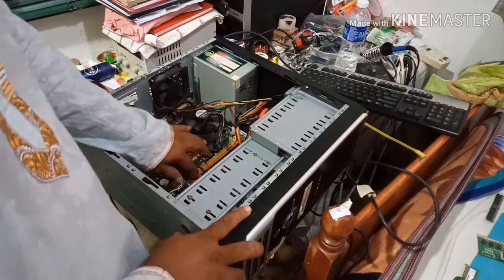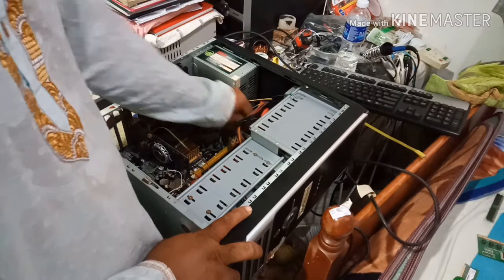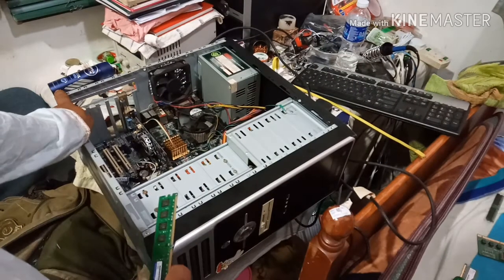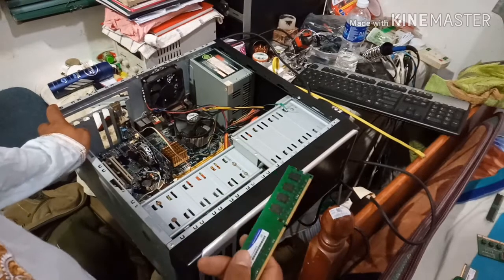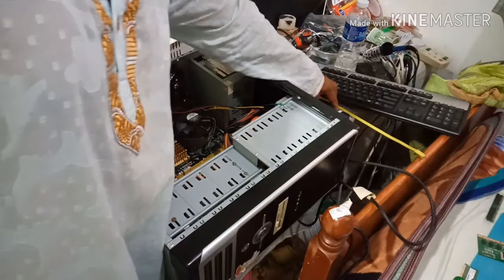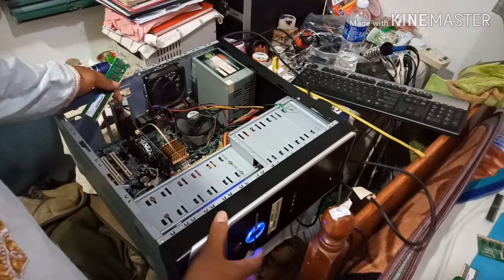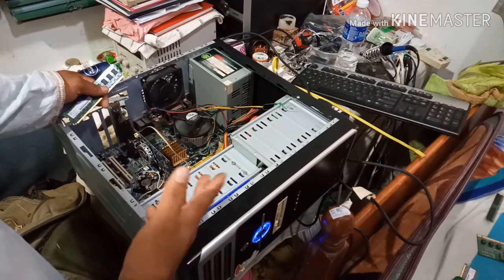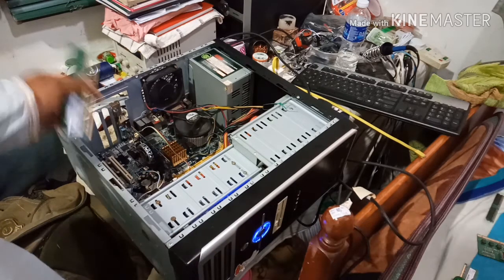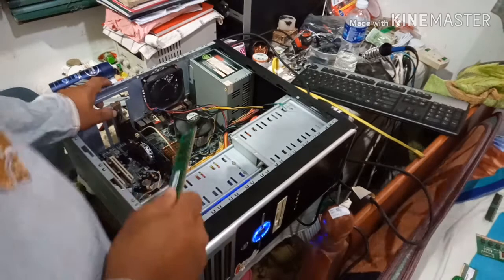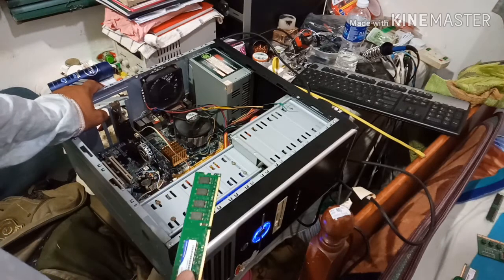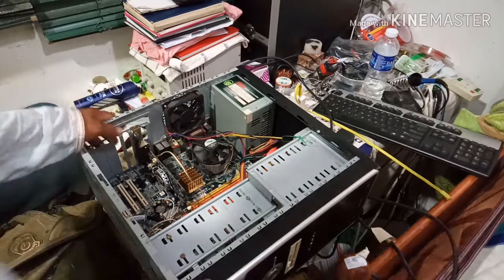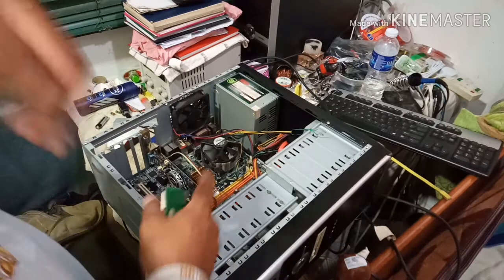So now I'll remove the RAM, then I'll try turning on. If the CPU is okay, then there will be a long beep for RAM. Turn on. It's the same thing, there is no long beep, so there is no RAM. For RAM there should be a long beep, but there is no beep. We have to get the RAM long beep, because there is no RAM.